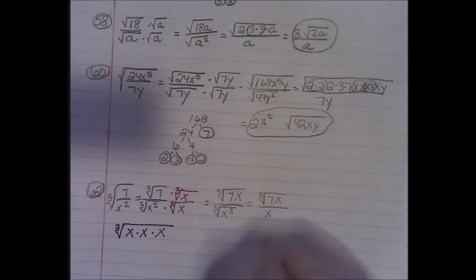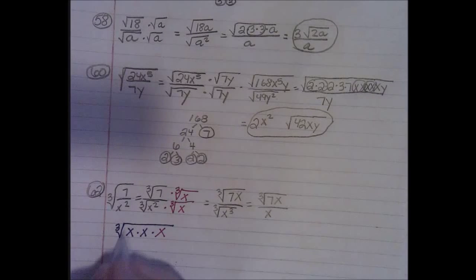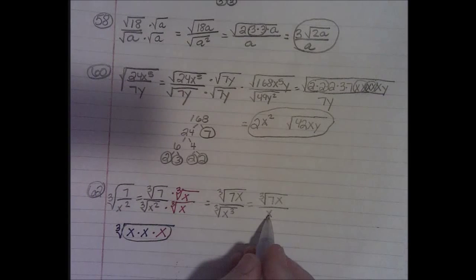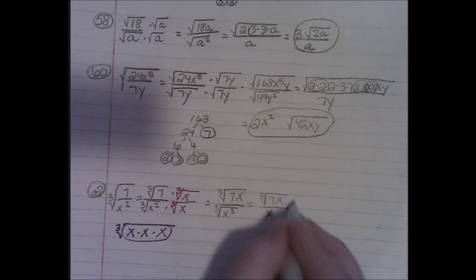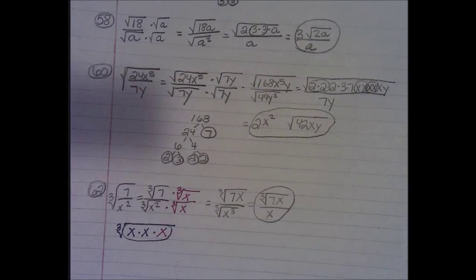And the reason is because the cubed root of x to the 3rd is represented right here. Okay, we need 3 of a number to release it. So since I have those 3, they all come out as just that 1x. Remember, these cannot be simplified because that x is under the radical. They both have to be outside of the radical in order to release them.